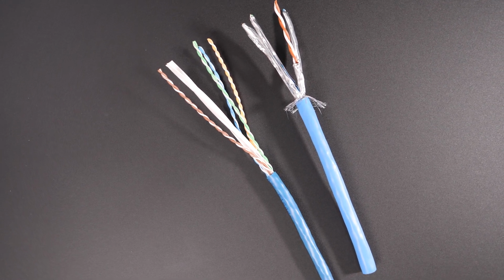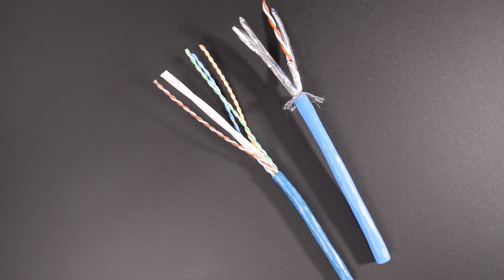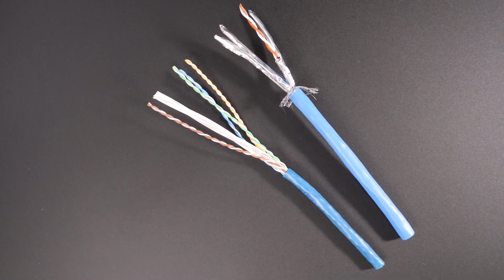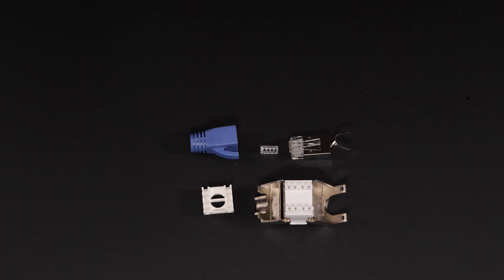So today I want to go through the differences between Cat 6 and Cat 7, because I know as 10 gigabit becomes more and more popular, it's something that we need to be concerned about, at least in understanding what the differences are and when possibly you should or shouldn't use one or the other.